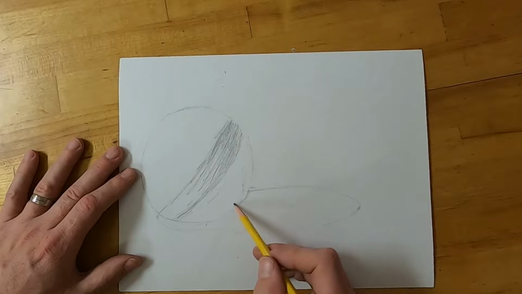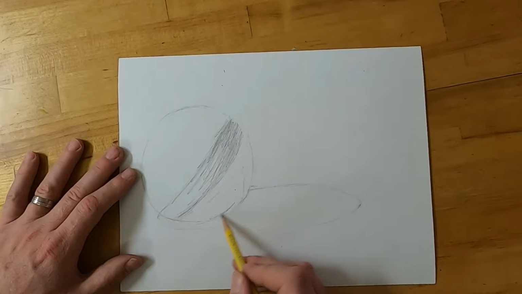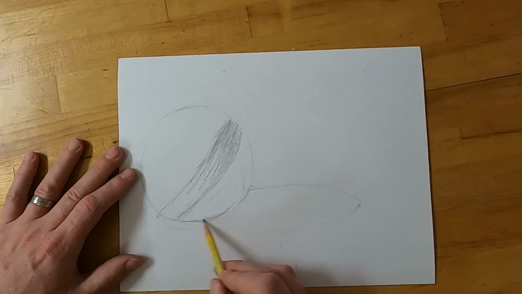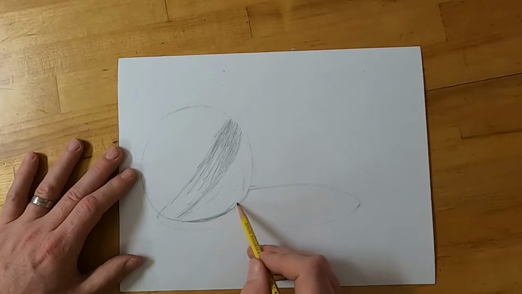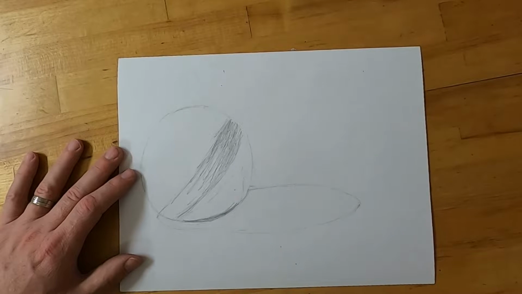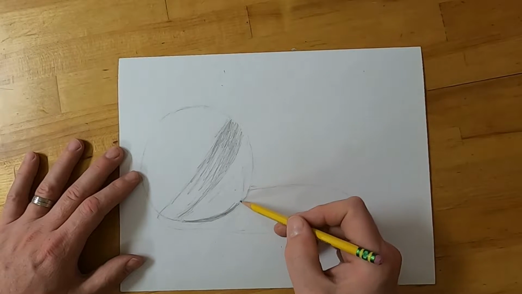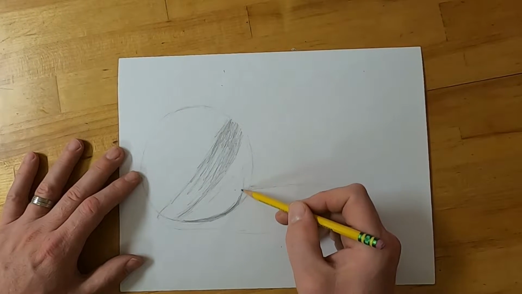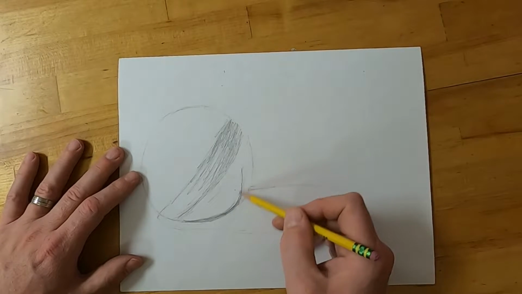And there's a little bit of a highlight. Then we come down in here, and these are going to be a little bit darker. There's a little bit of darkness down here on the bottom because it's the part of it that's curved all the way around. And then as it starts to come up, we start to lighten up a little bit.